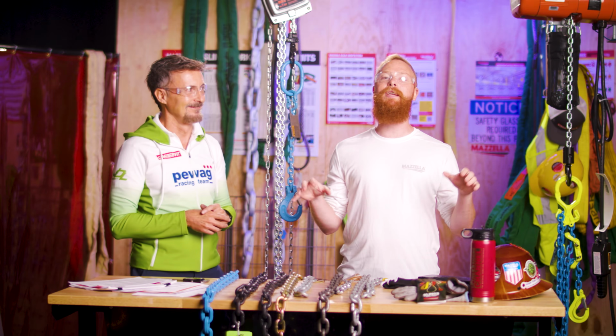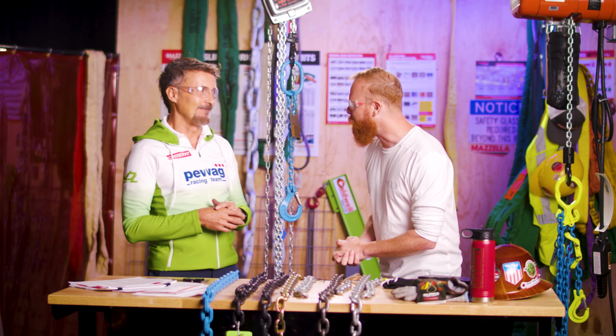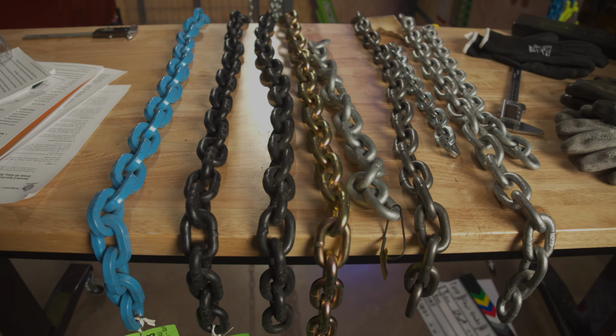We dove deep into chain grades. If you missed that one, you can find it linked below. But we only briefly touched on the difference between carbon chain and alloy chain. So Carlo, what is the difference between carbon chain and alloy chain?